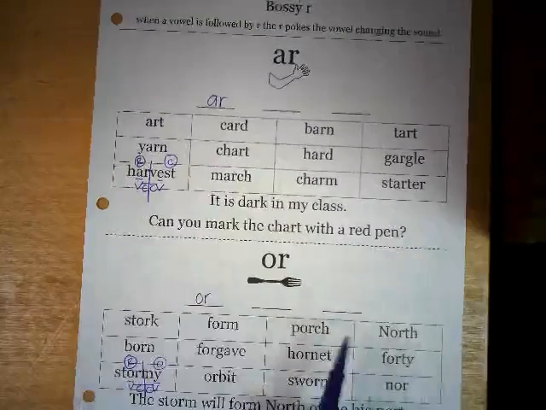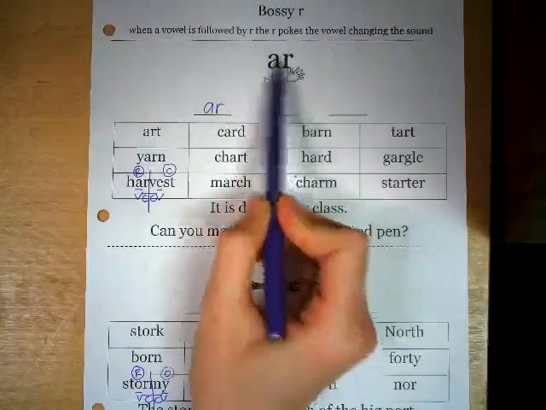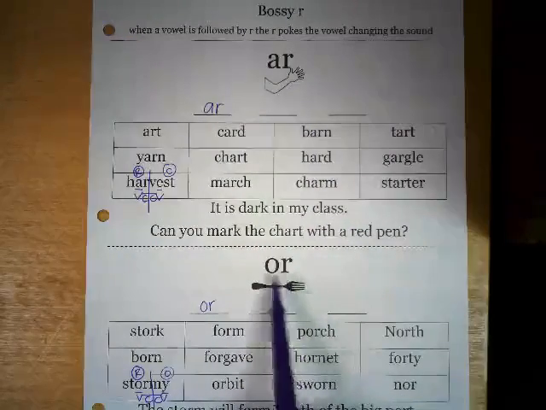So that's just our two sounds this week. Remember that AR says R, like arm, and OR says or, like fork.